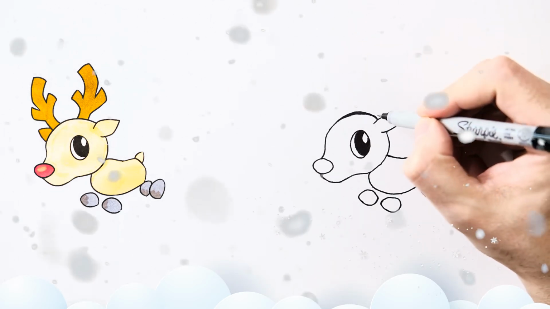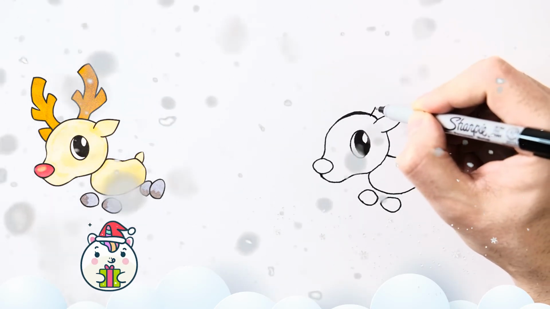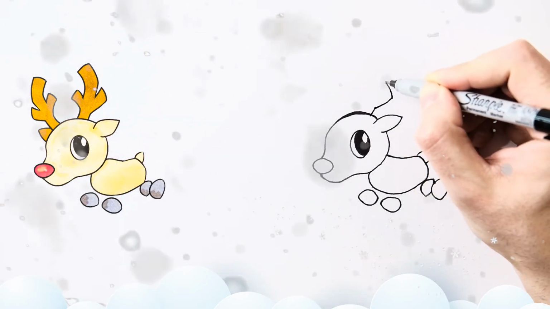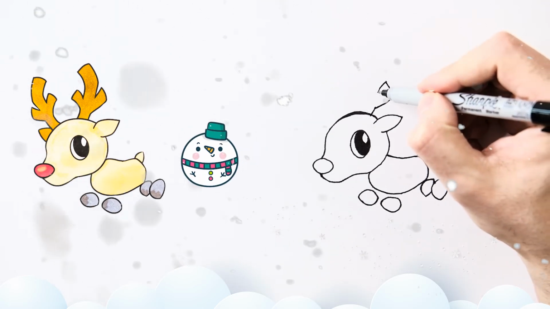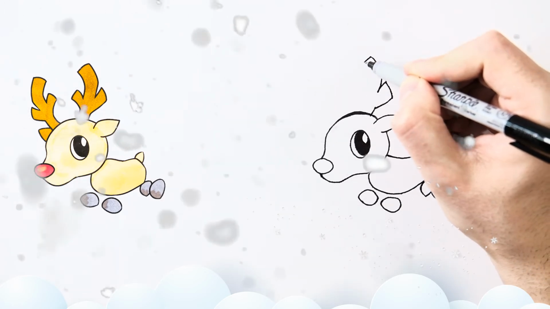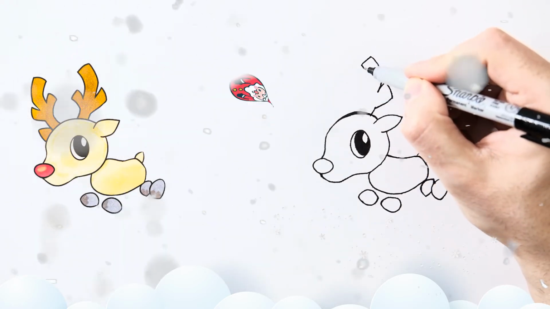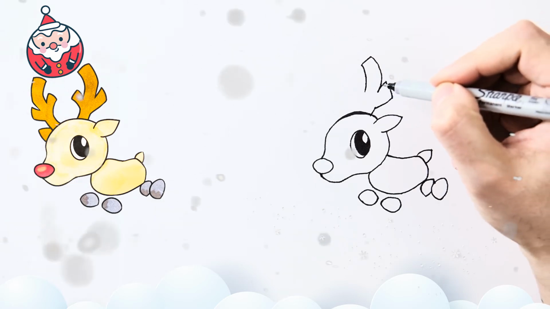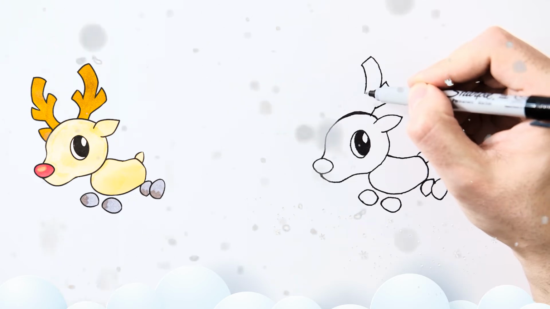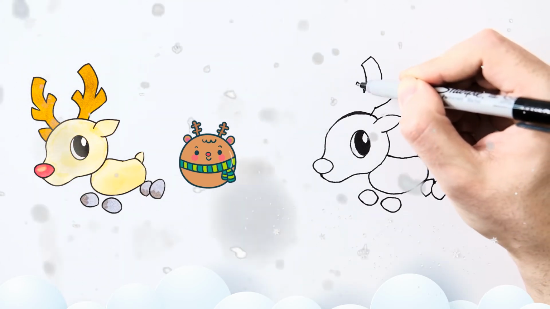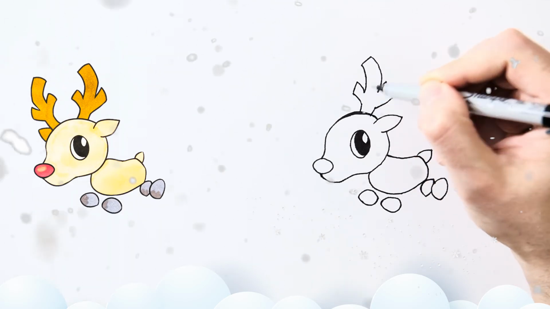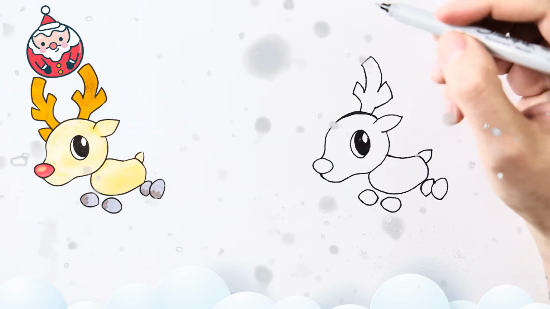Now, when it comes to his horn, you can draw the trunk of a tree. So some sort of a shape like this. And then bring it back down and mirror it. So just like how we drew this part, draw the other side of it. Like that. So that was his right one.